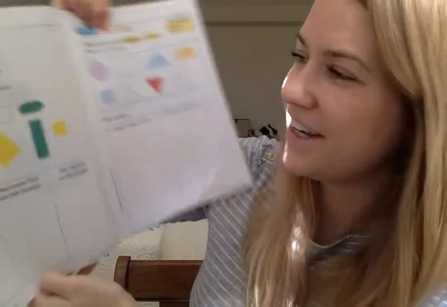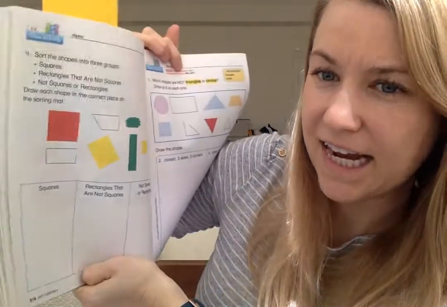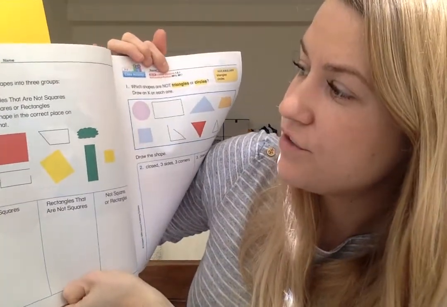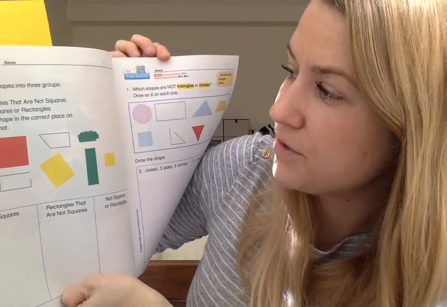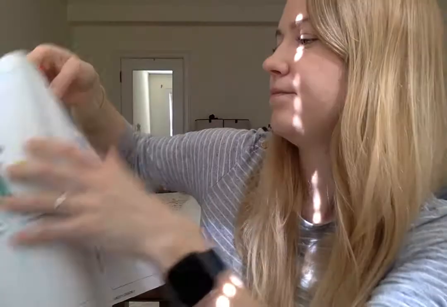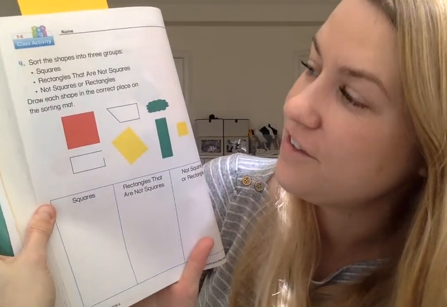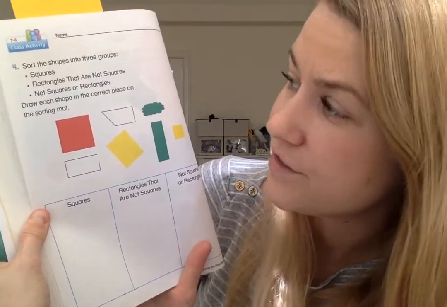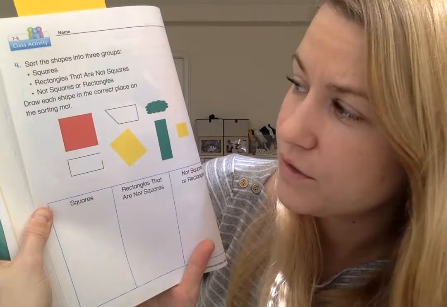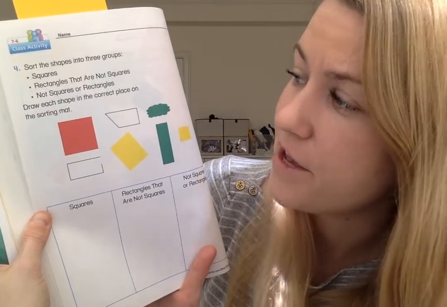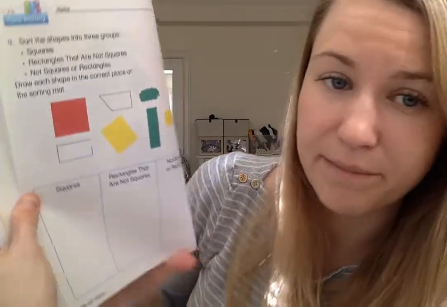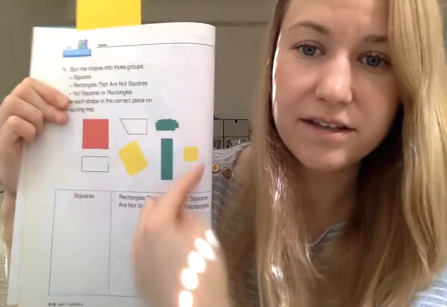Here we are. Sorry. All right, got it. It says, sort the shapes into 3 groups. Squares, rectangles that are not squares, or not squares or rectangles. Draw each shape in the correct place on the sorting map. So this is, again, here's your data.